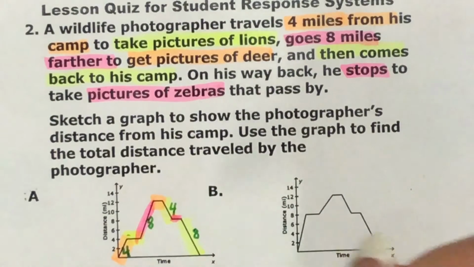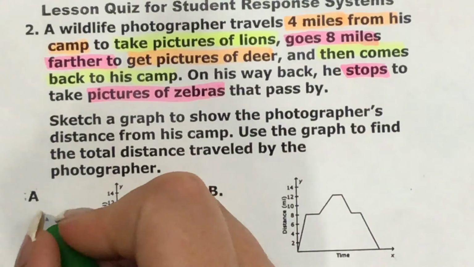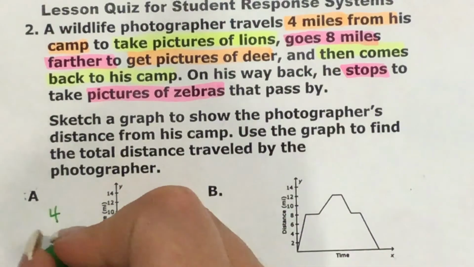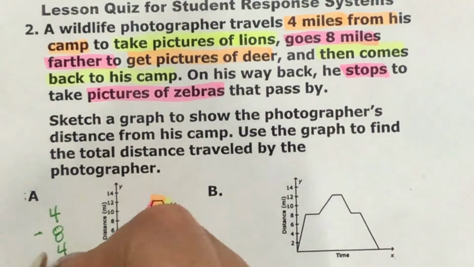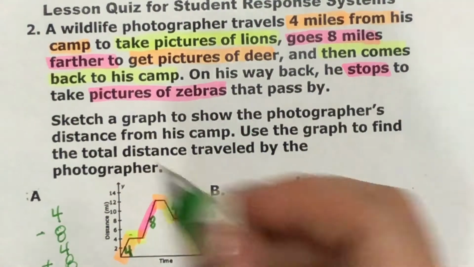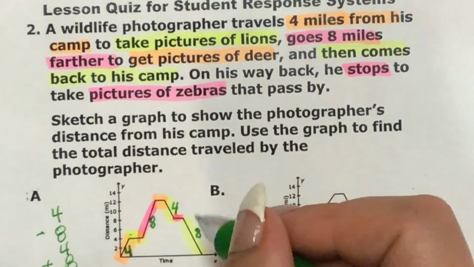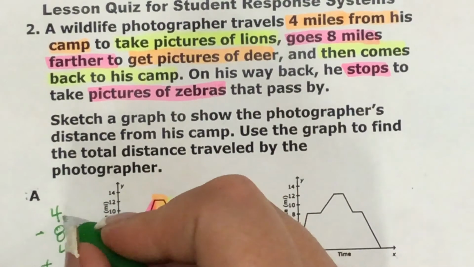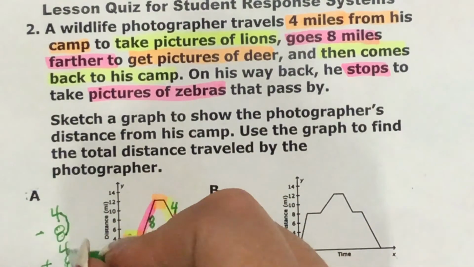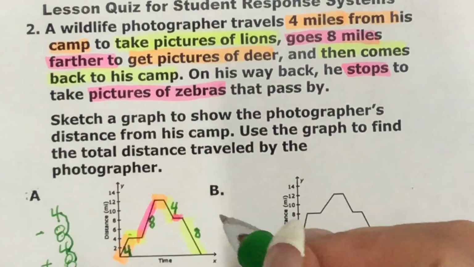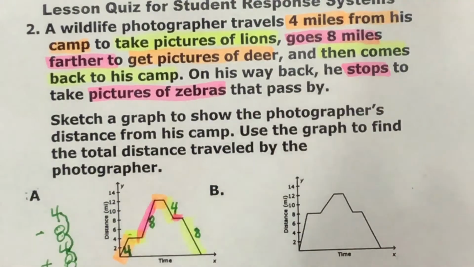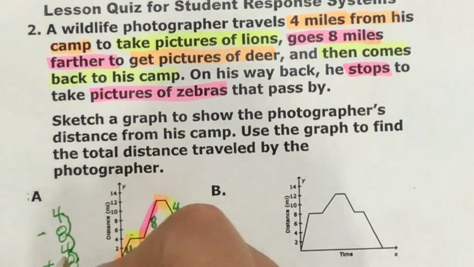So if we add up all these numbers, 4, 8, 4, and 8, we end up with, that's 12 plus 4 is 16. 16 plus 8 would be 24.